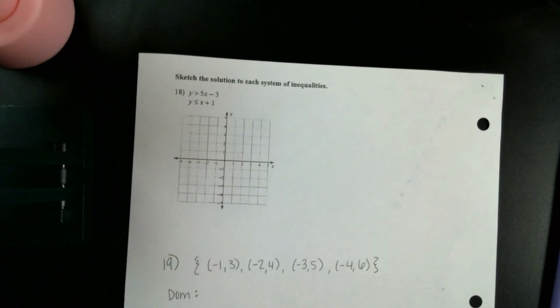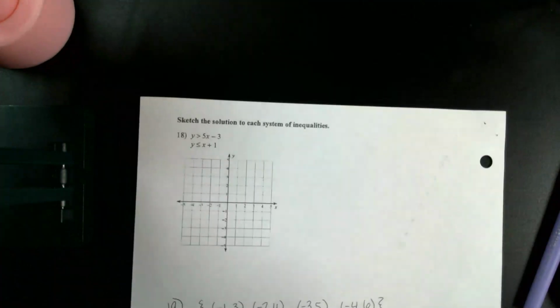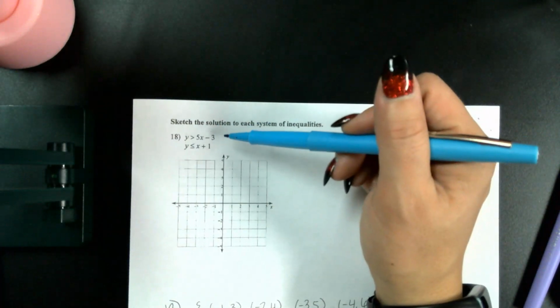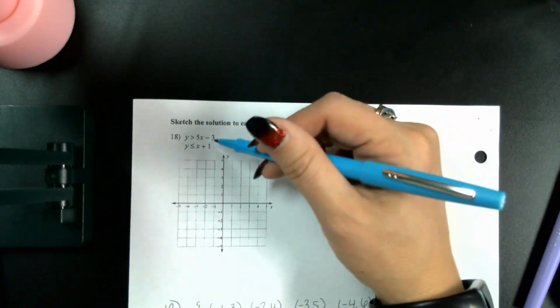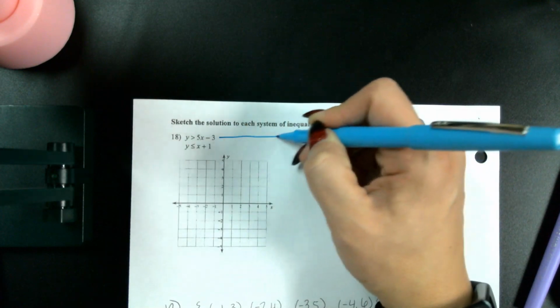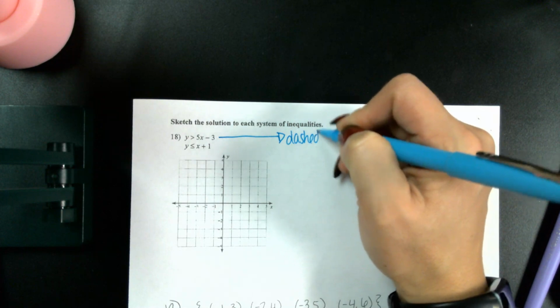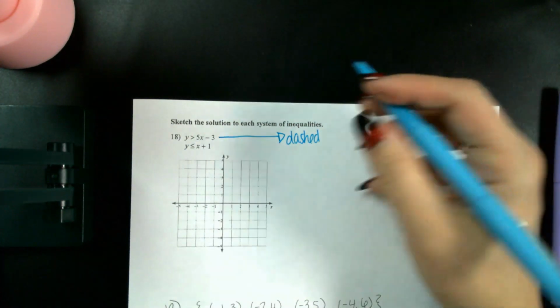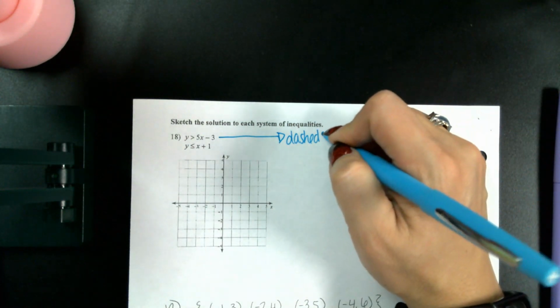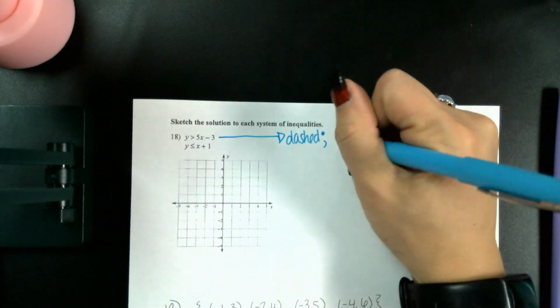Okay, flip it over. We've got 3 more problems to do. We have a system of inequalities. So we're going to end up plotting both of those. That top one will be dashed because there's no equal sign. And it's greater than, so that gets shaded where?